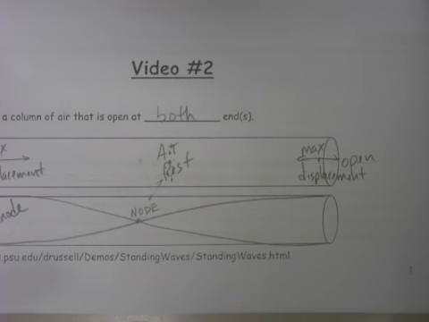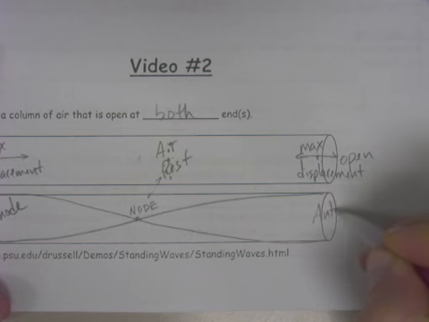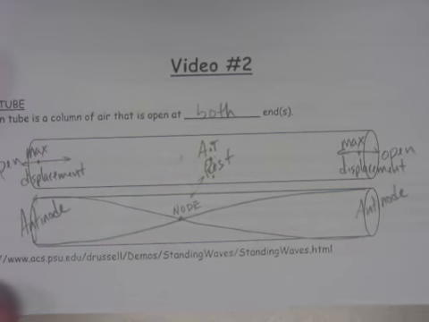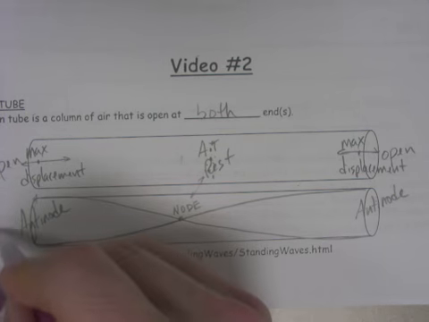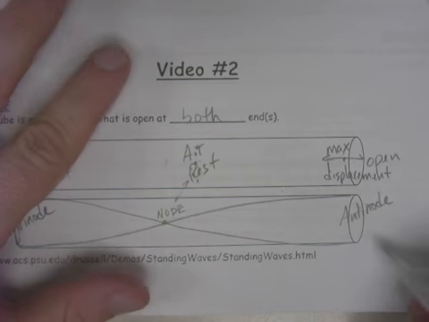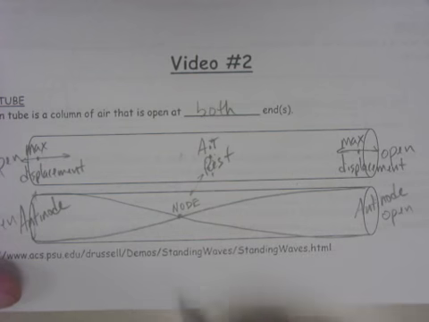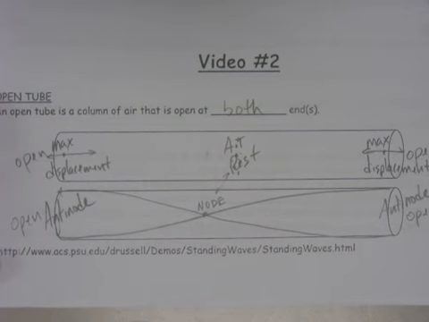Let's see if I can zoom that in or focus it better. And we'll put an antinode on this side. So where the pipe is open, we have an antinode on one side and an antinode on the other. Right in the middle, we have what's called a node.